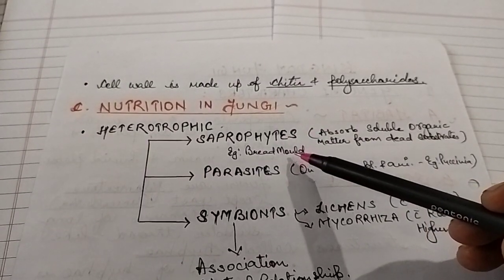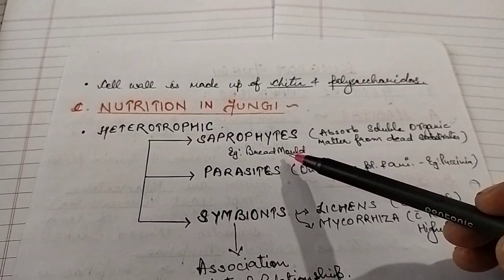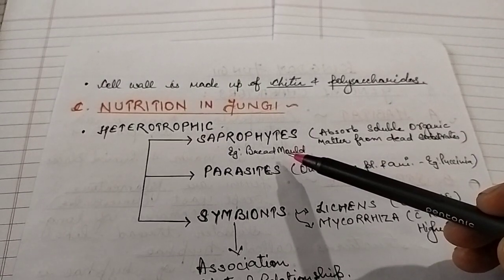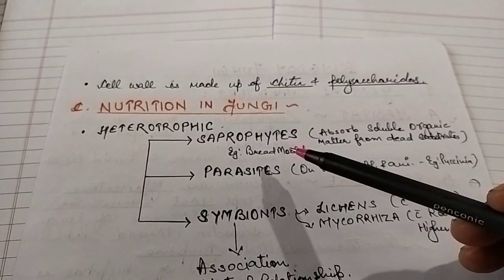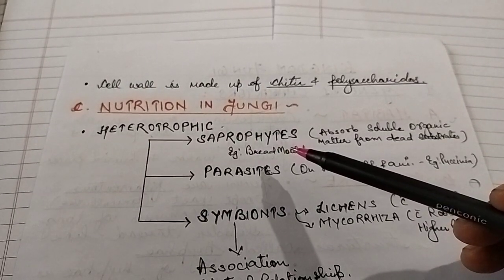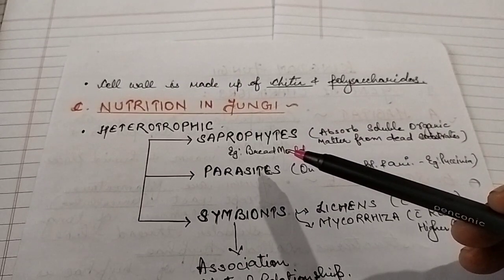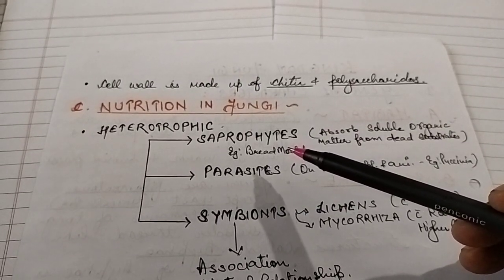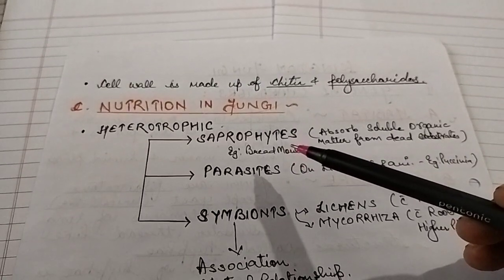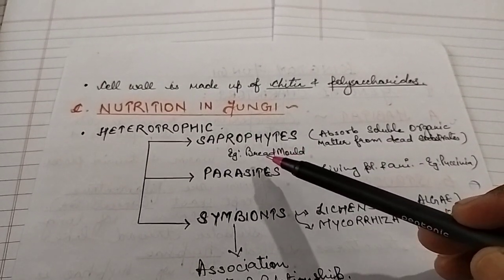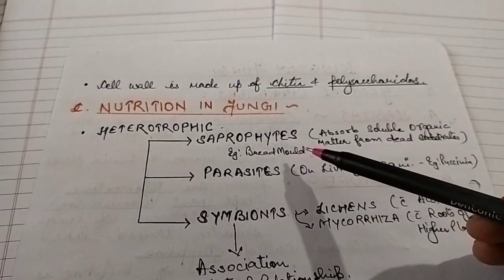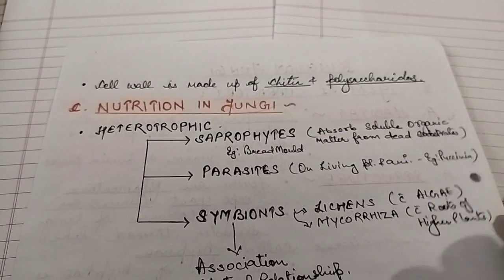For example, bread mold. You might have seen bread in your home. If it is kept for a few more days and not refrigerated, you will find some white or green substances growing on that bread. That is fungus, that is bread mold, which is commonly seen in homes.